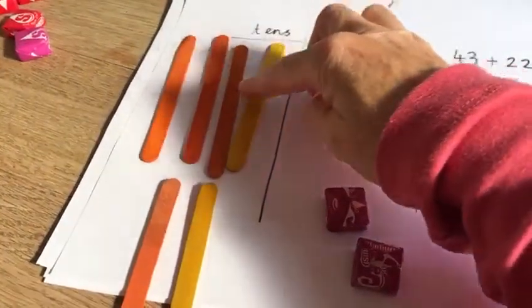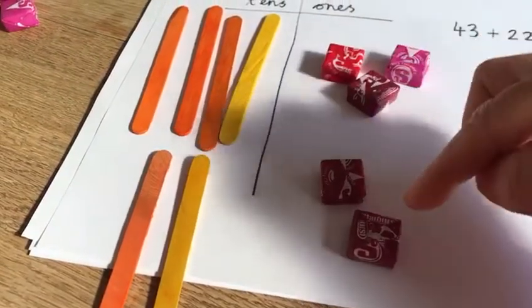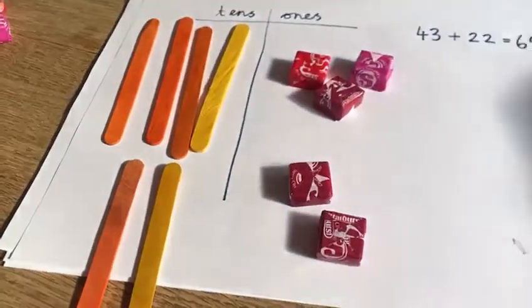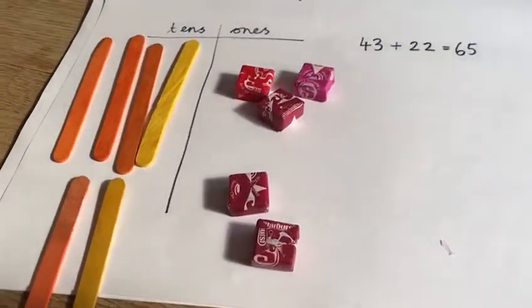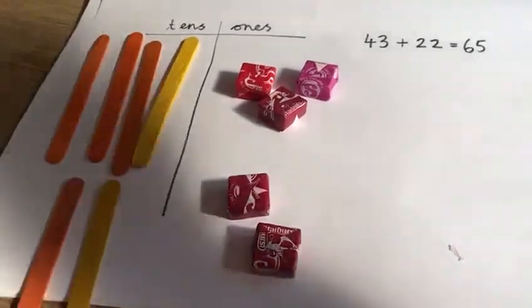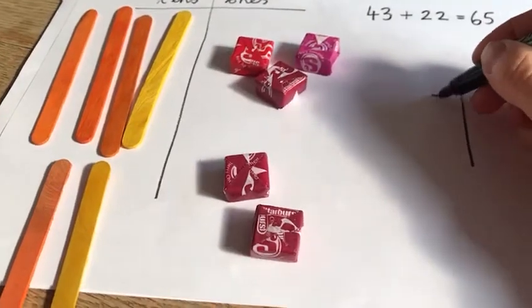So we could count 10, 20, 30, 40, 50, 60, 61, 62, 63, 64, 65, and we could write down the answer. We can use our objects to help us calculate, and just keep doing that until the children have a full understanding of it. When you think they have done, you can start drawing out calculations.